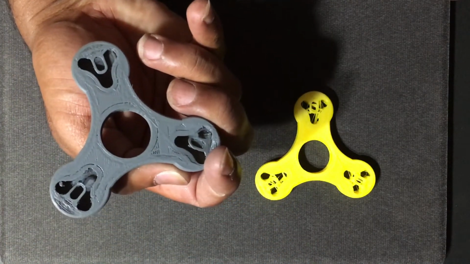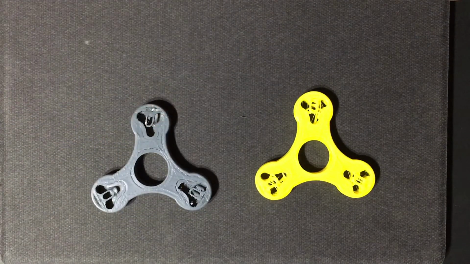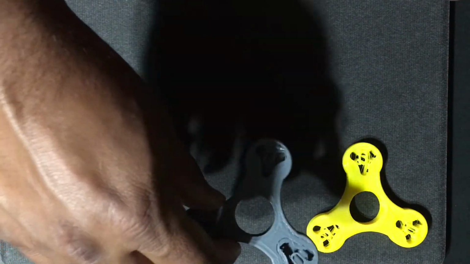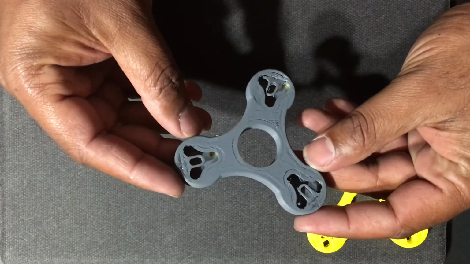What it tends to do is, because the Dremel spins so fast, it tends to reheat the plastic and you get a lot of blobbing. So it's very hard to take off. So I recommend just using an X-Acto knife or some kind of a blade and just cut the supports out that way. Makes it a lot easier. So this was one of the ones that we printed. This is what it looks like at the end once it's painted and everything.